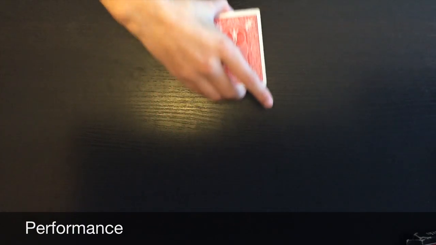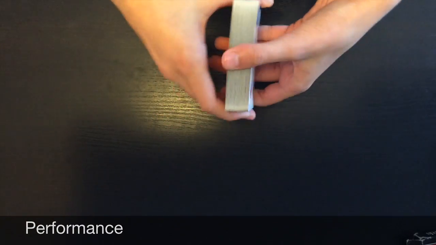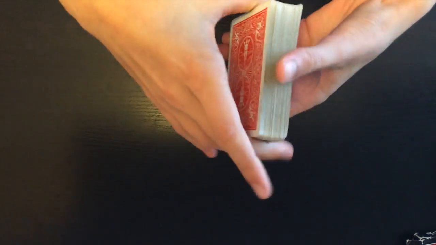Guys, this is an intermediate card trick, which is really, really cool. I think you guys will like it a lot, so let's get into it.